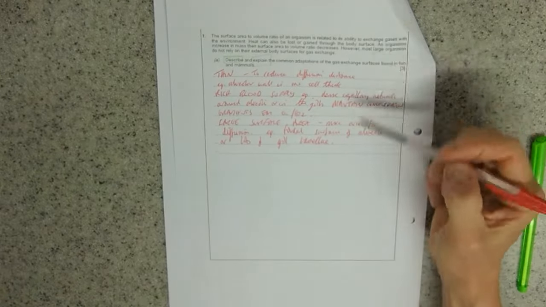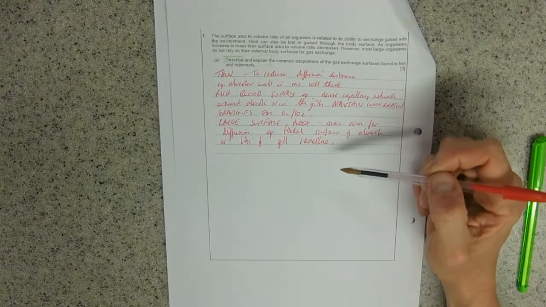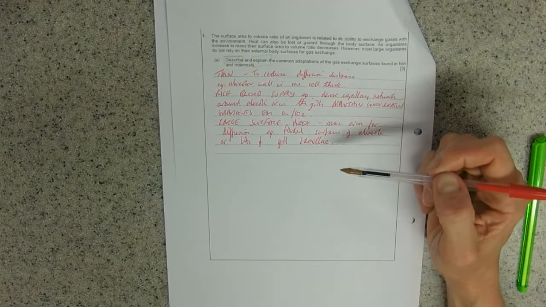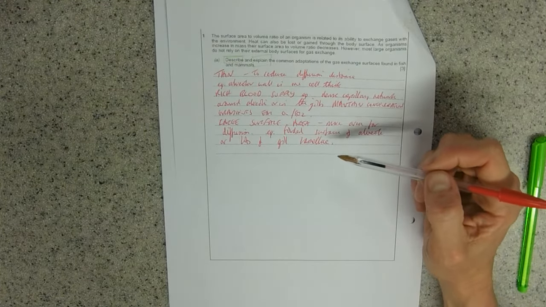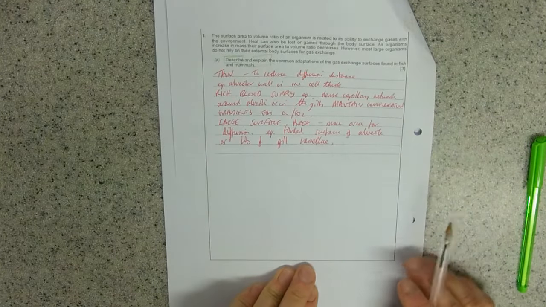So it's quite complicated, the actual marking system for that. You could, if you've given some adaptations and not really linked them, have 2 marks, or if you've just given the adaptations and no link, 1 mark. But as many as you can.